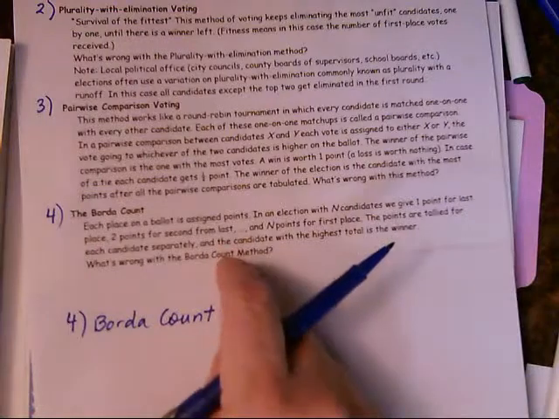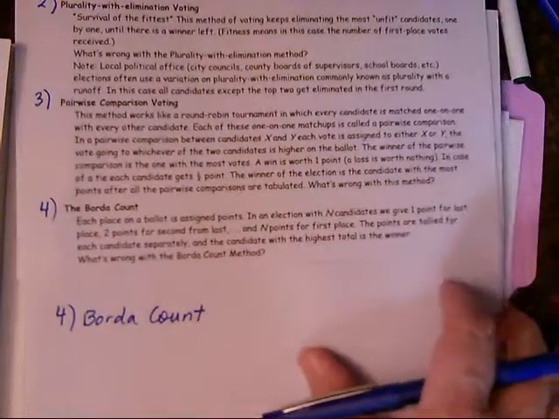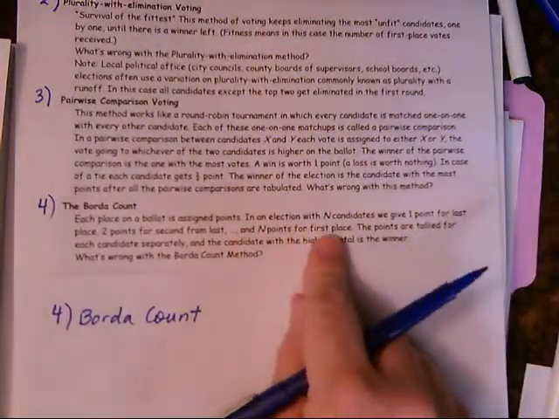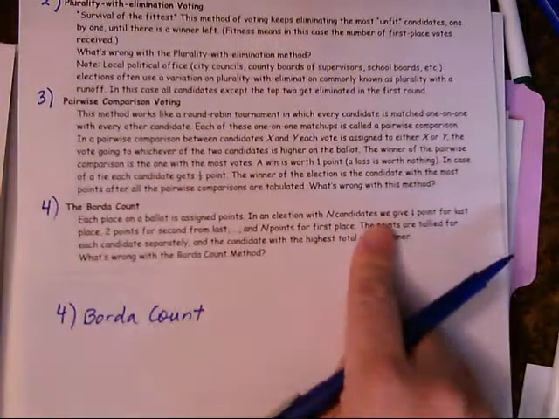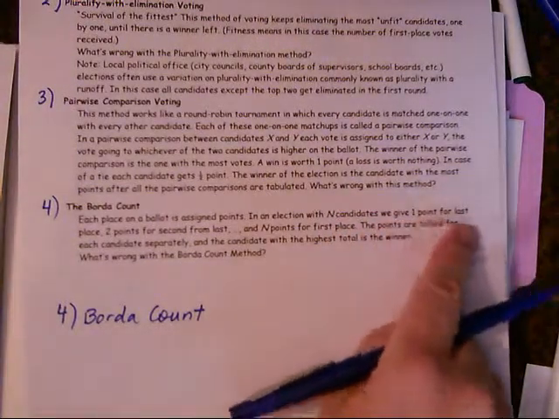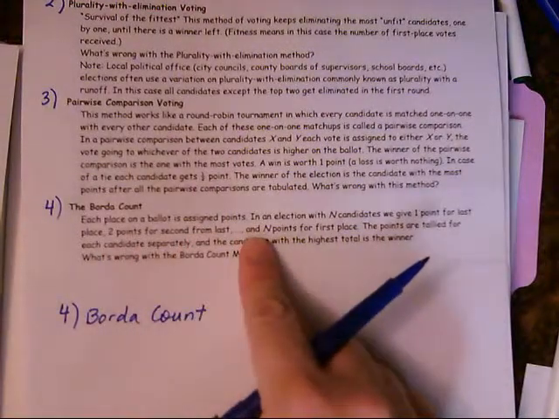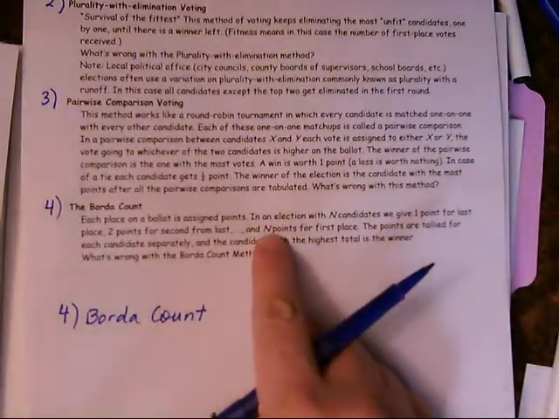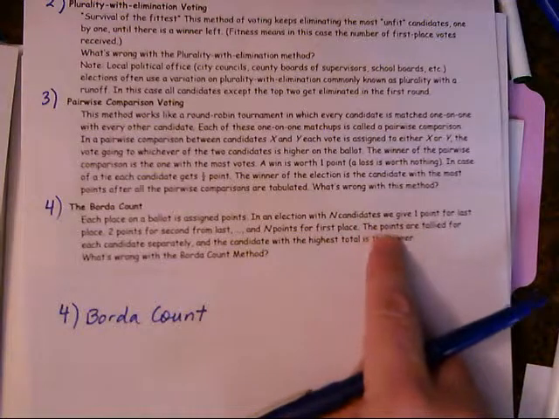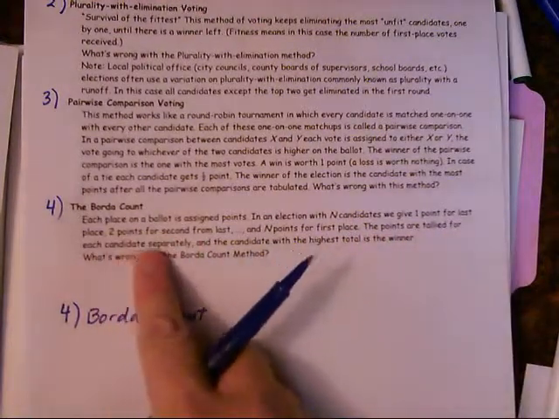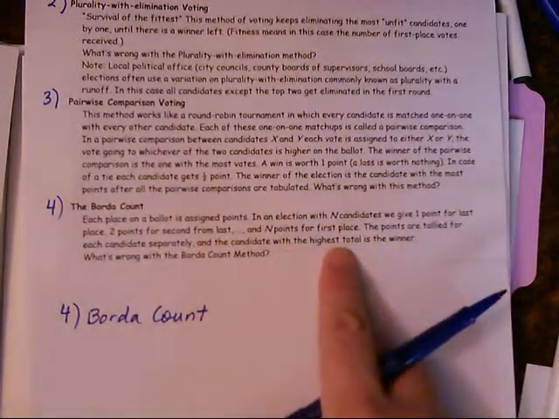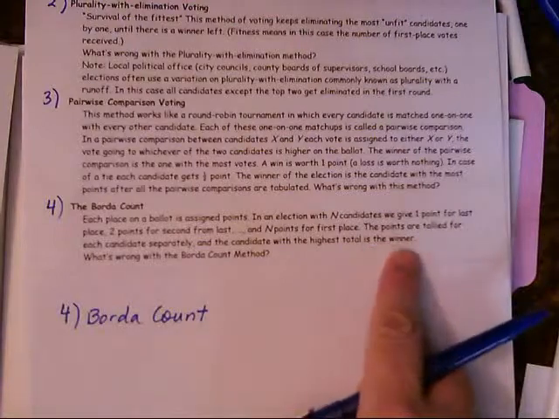Each place on the ballot is assigned points. In an election with N candidates, we give 1 point for the last place, 2 points for the next to last place, and so forth, up to N points, with N being the highest. The points are tallied for each candidate separately, and the candidate with the highest total is the winner.